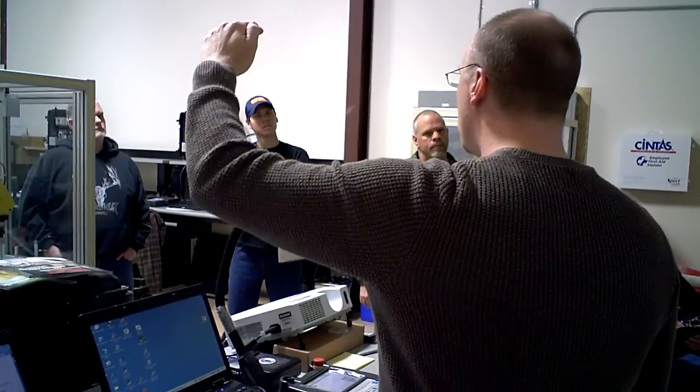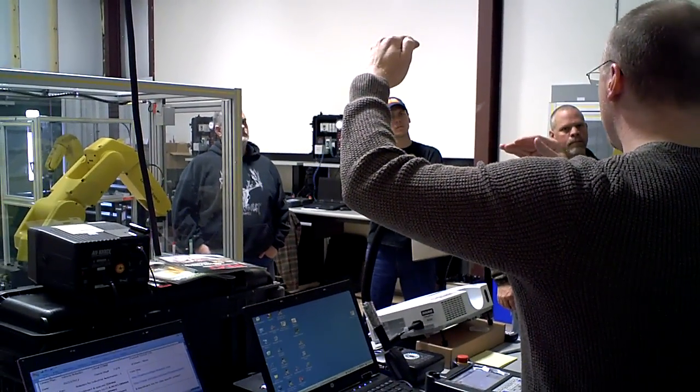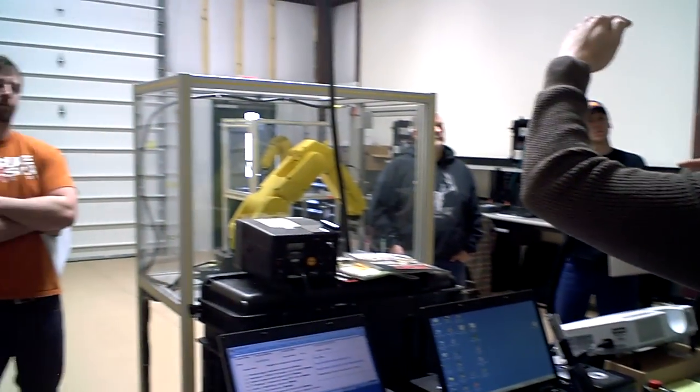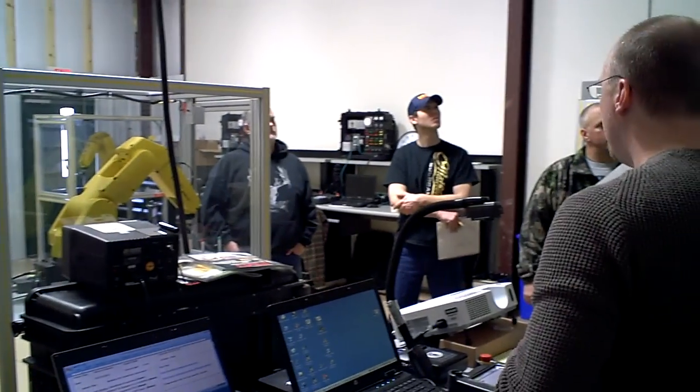You can search for the term EOAT and replace it with end of arm tooling. And Word will find each place it's used and replace it for you. This can do the same thing with speeds, with termination types, or other motion instructions.